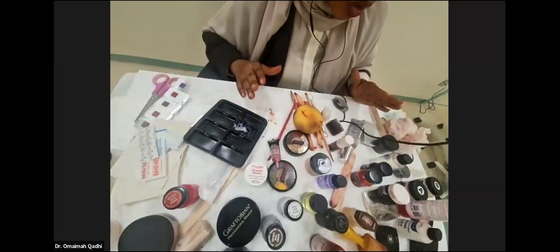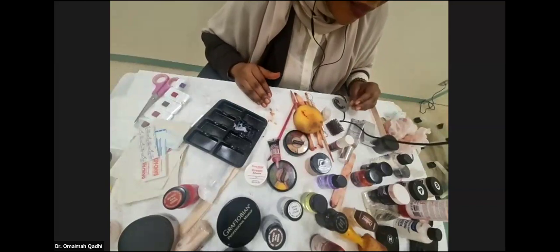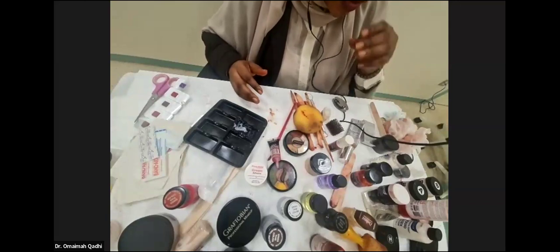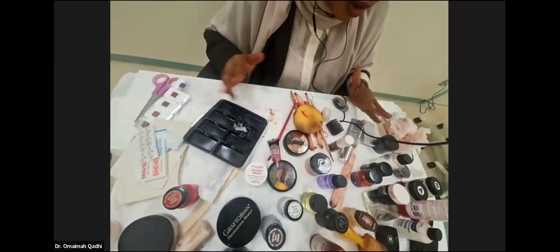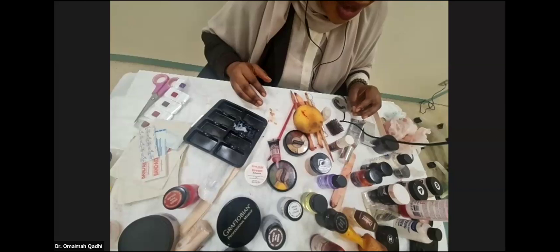So only do it on the volunteers that are already arranged with you. Don't take any random people and just do the wounds for them, because you never know how they might use it.